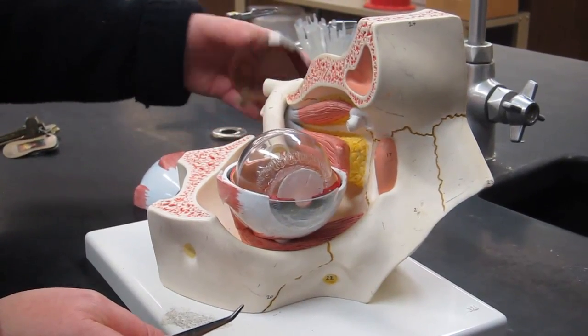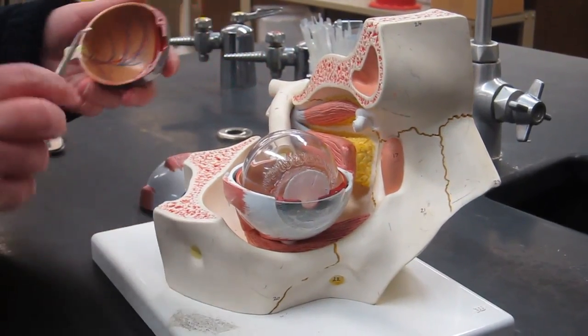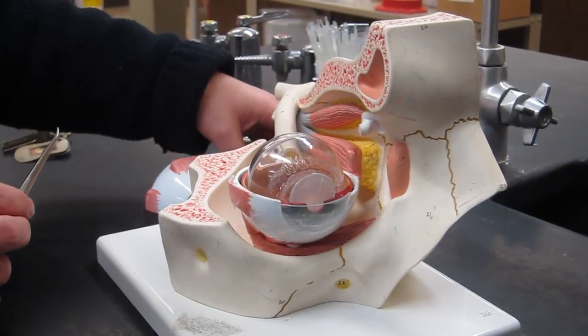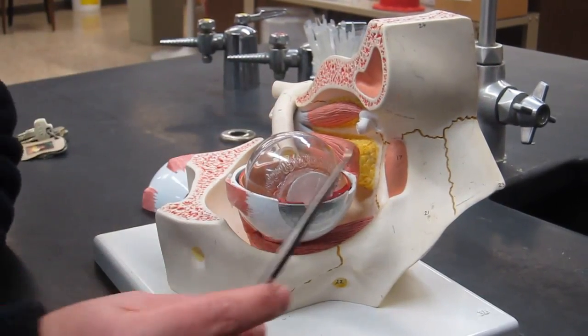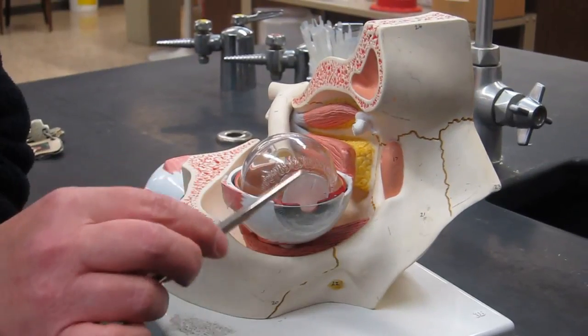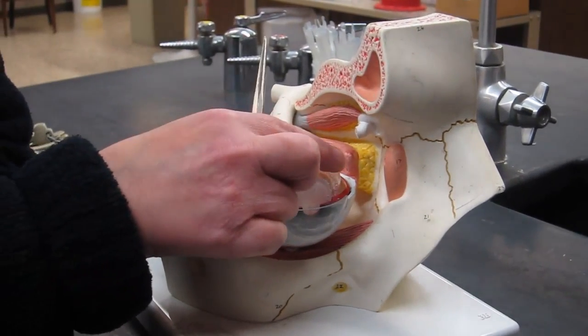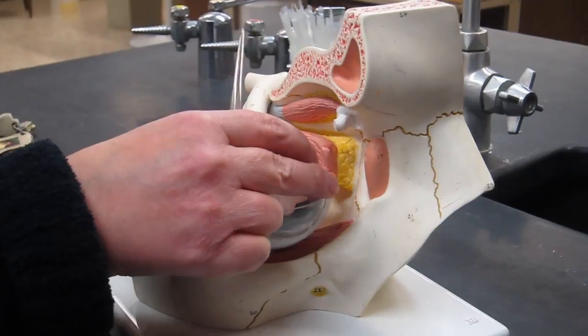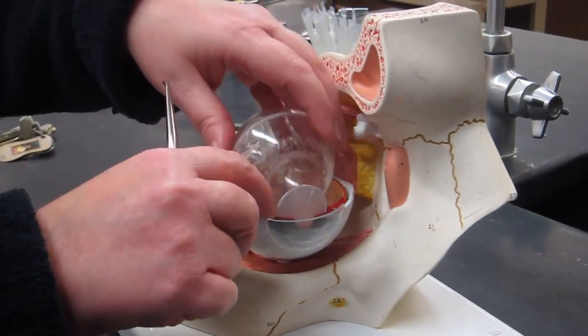Okay, let's come around to the eye again, the front part here, and I'm going to take off our vascular tunic and our retina, our neural tunic, and just look at the spaces that we have here in the eye. I'm going to take this large structure out of here for a moment.